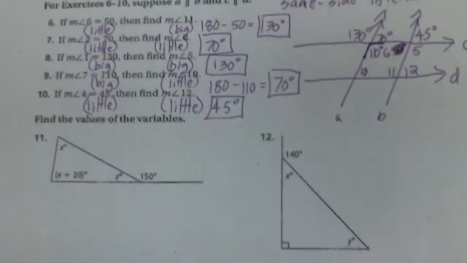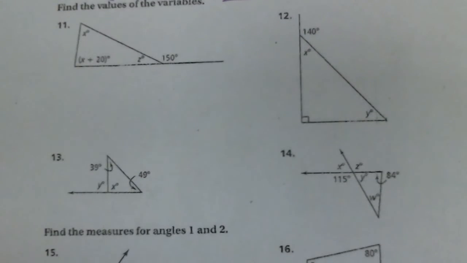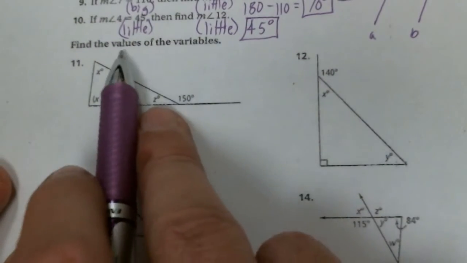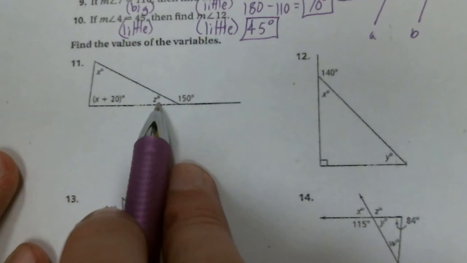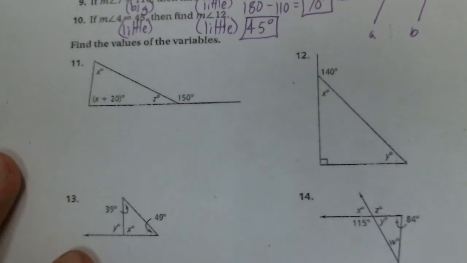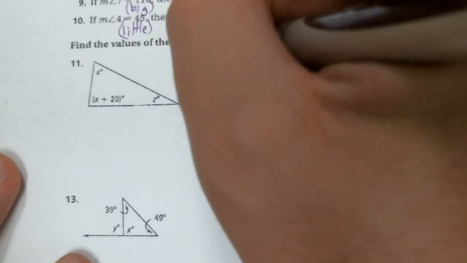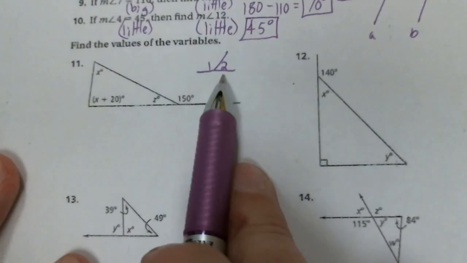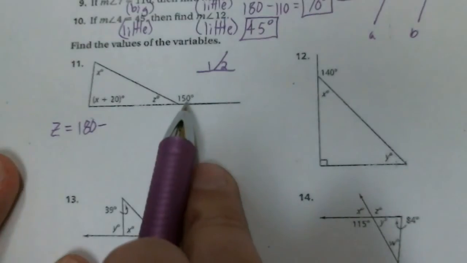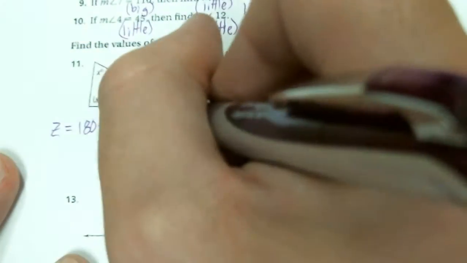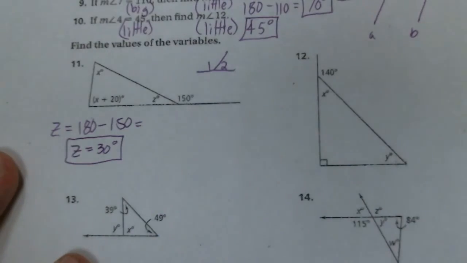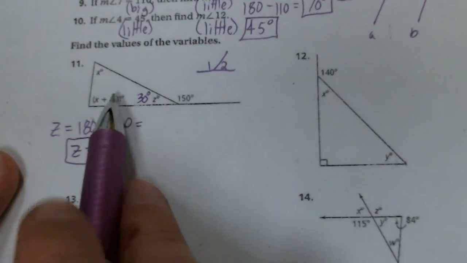Okay. All right, now we're going to finish up here with some algebra. Find the values of the variables. I got an x and I got a z. Well, let's think about it. Z, that's pretty easy. These two guys form a straight line. Anytime I have two angles that form a straight line, 1 and 2, they have to add up to 180. So to find Z, I'm just going to do 180 minus this exterior angle, and Z is going to be equal to 30 degrees. So I'll put a 30 in here. Now I'll scratch out the Z.